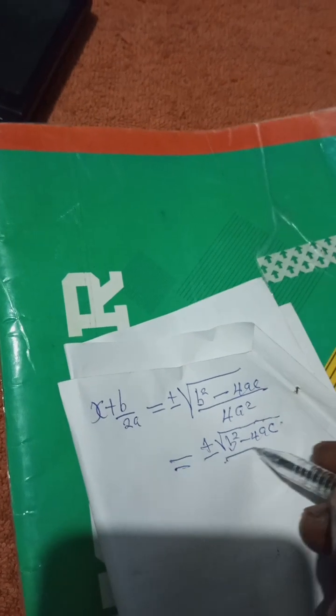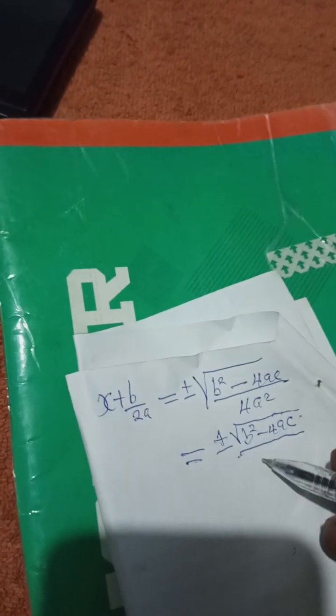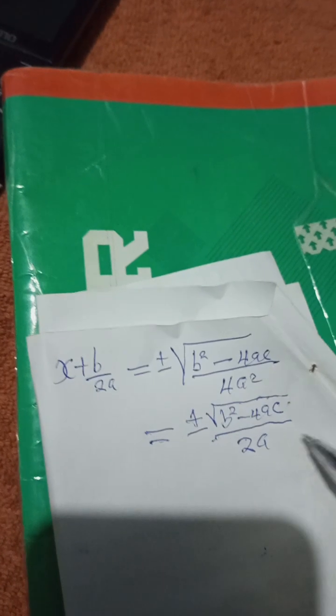The denominator is excluded from the square root because the square root of 4 is 2, and the square root of a square will give you a. So this is actually yielding our almighty quadratic formula. The quadratic formula is now coming out.